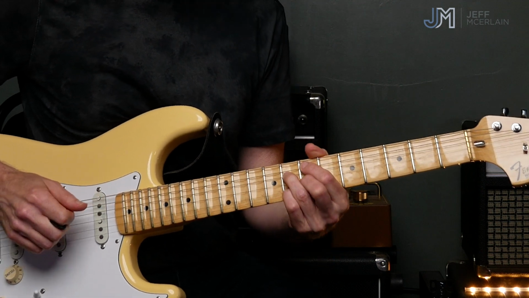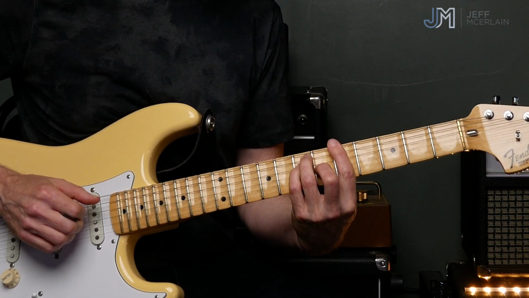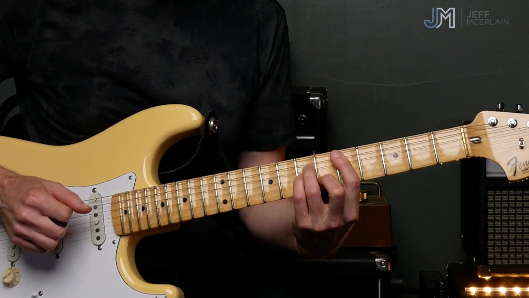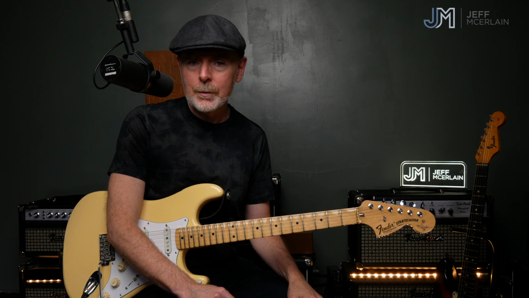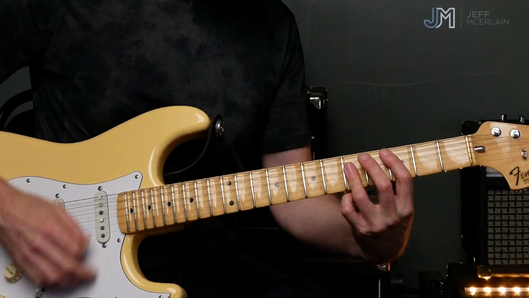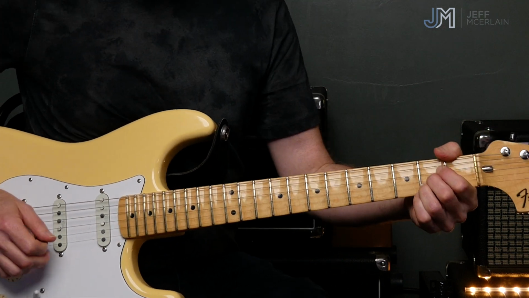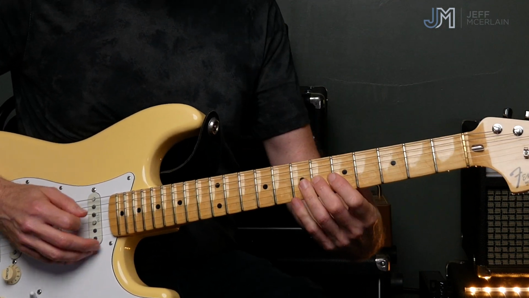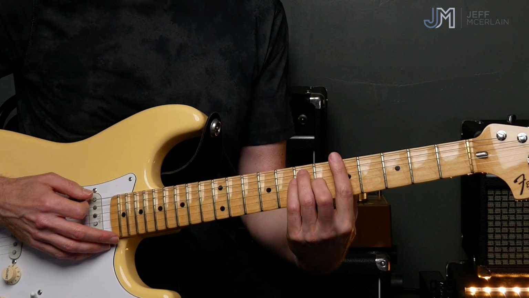So we've got that harmonic minor. Now the trick is, in a tune like that, the only place where you really want to use the harmonic minor is when you need it, and that is on the A7 chord. That's also what happens in Sultans of Swing, right? The only time I really want to use this harmonic minor sound is when I'm on the A7 chord.